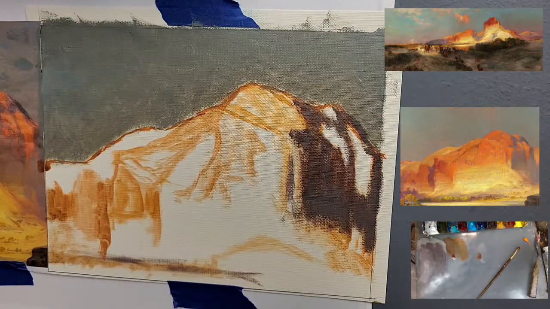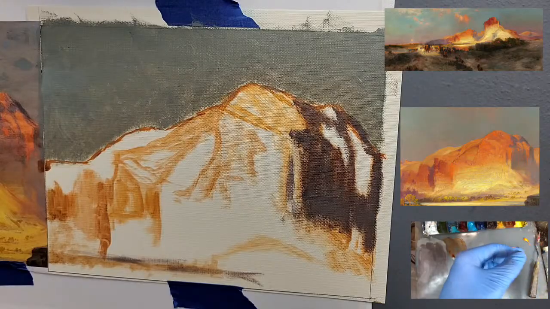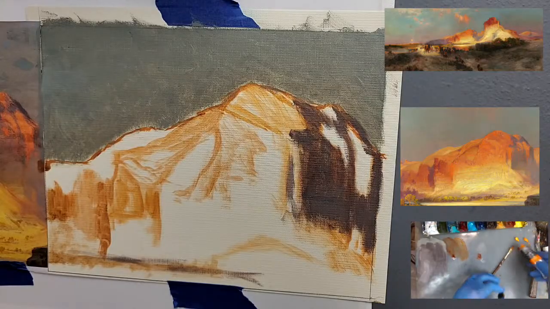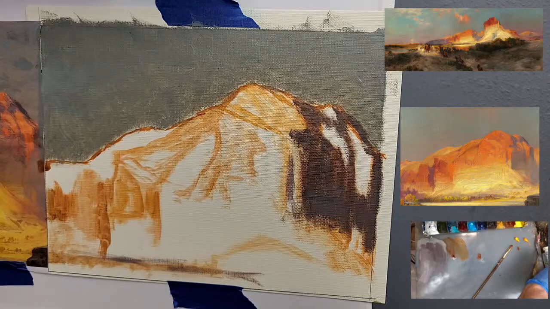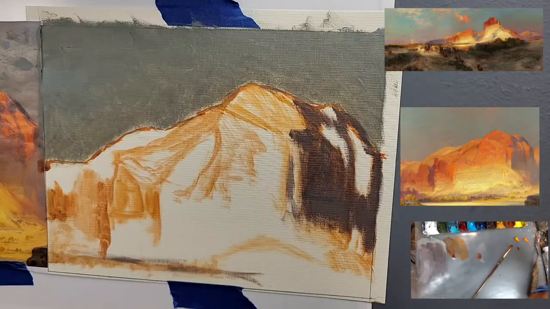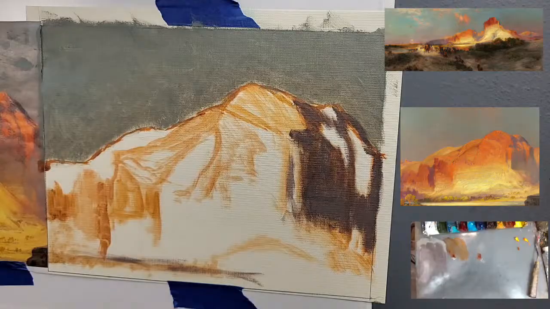This is cad orange, a little bit of cad yellow deep. Ooh, that's really too much. And some, yeah, I think that should be good for now.